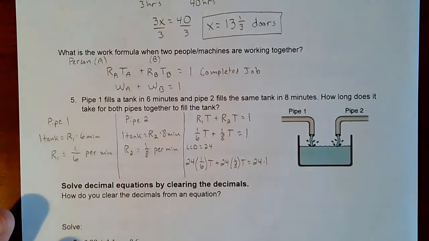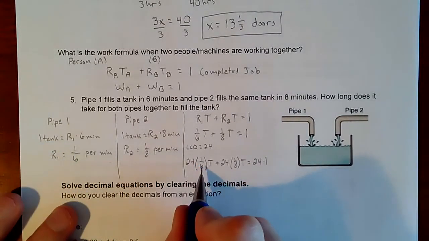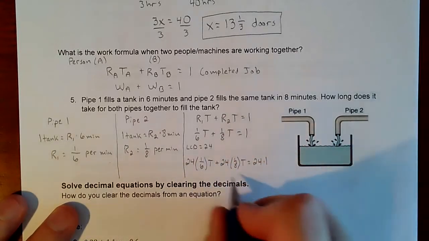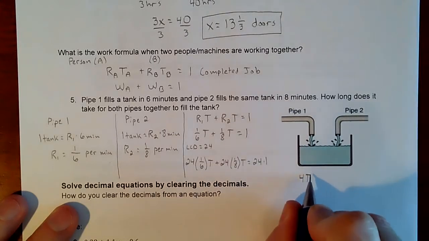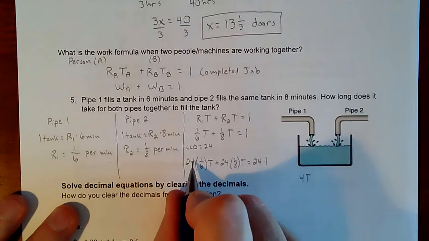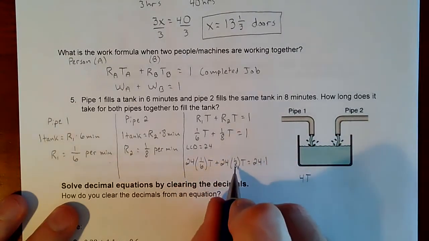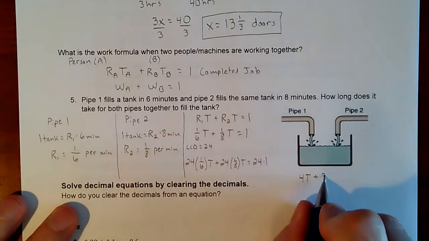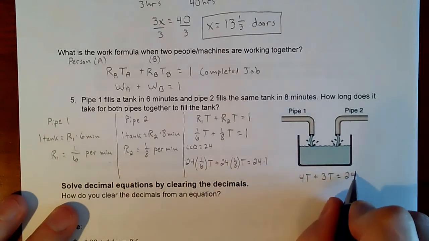If I multiply one piece to clear out my fractions, I have to multiply everything, all terms, no matter what. So 24 divided by 6 is 4, times 1 is 4, so that gets us 4t. Okay, so that's 1/6 of 24. And then 24 divided by 8 is 3, times 1 is 3, plus 3t equals 24.